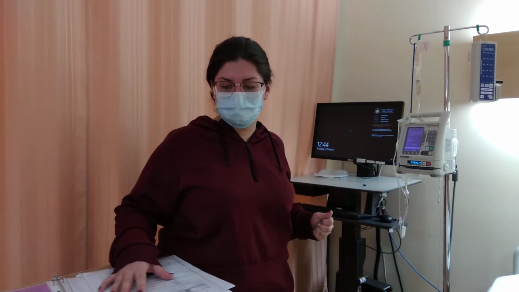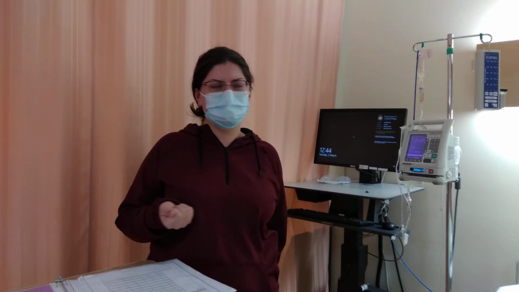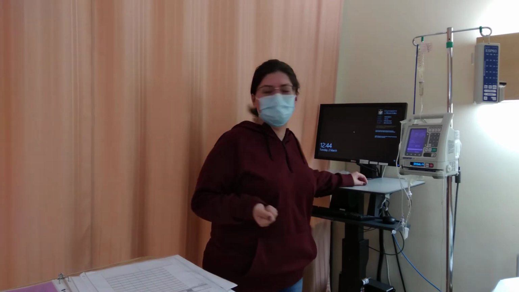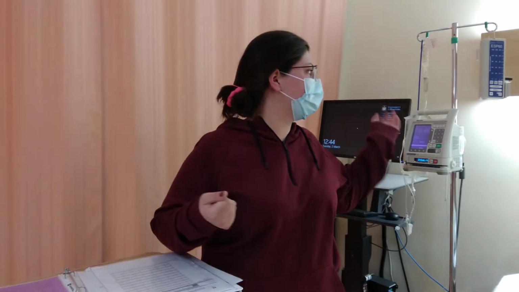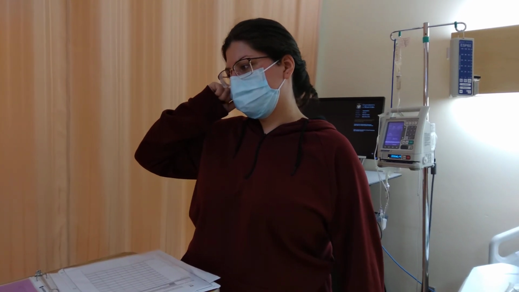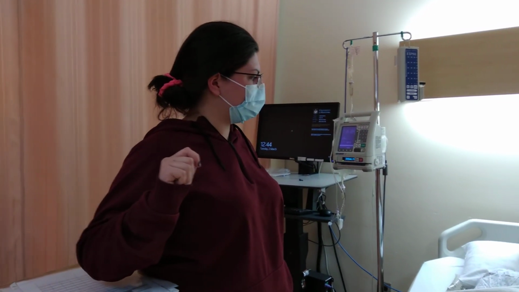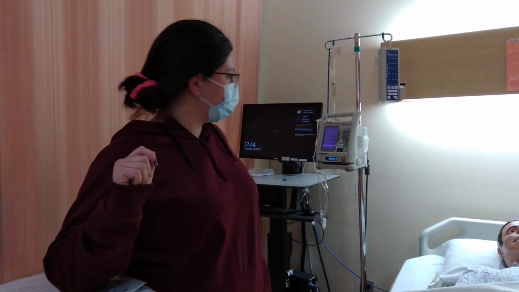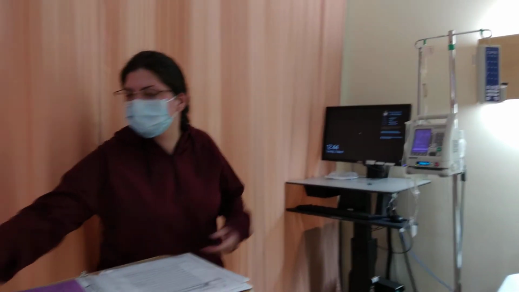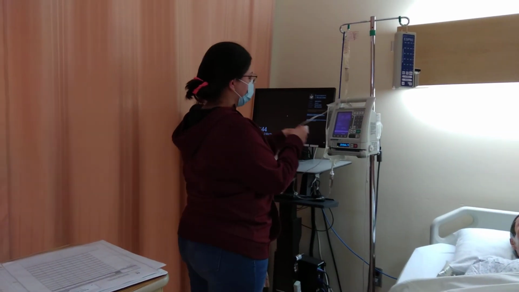I'm going to maybe document the fluid status sheet, or whatever it's called, just to say that we've given him this fluid. The side effects with this medication include electrolyte imbalance. So I let him know in case of any side effects. Right, so the tubing, at this point the patient has the right secondary tubing, the right medication.